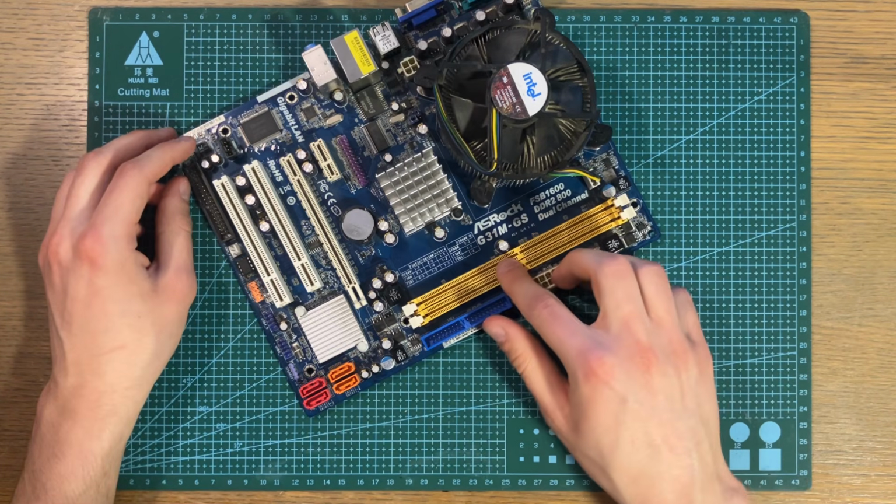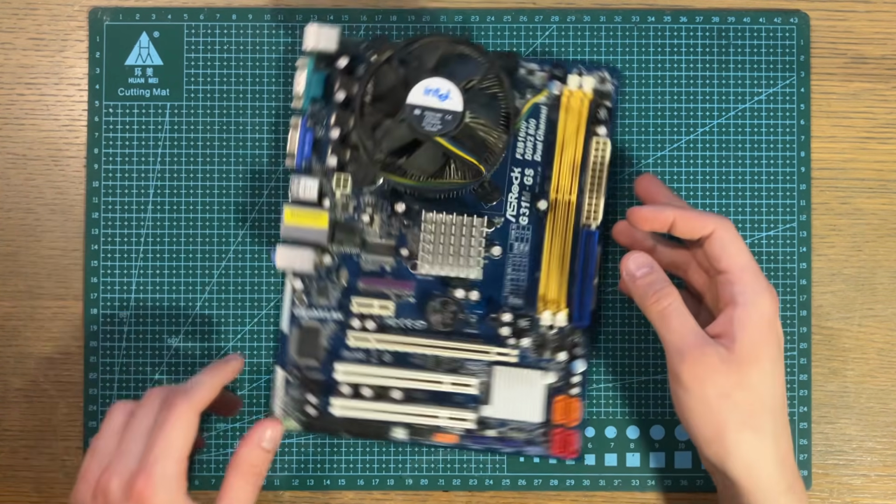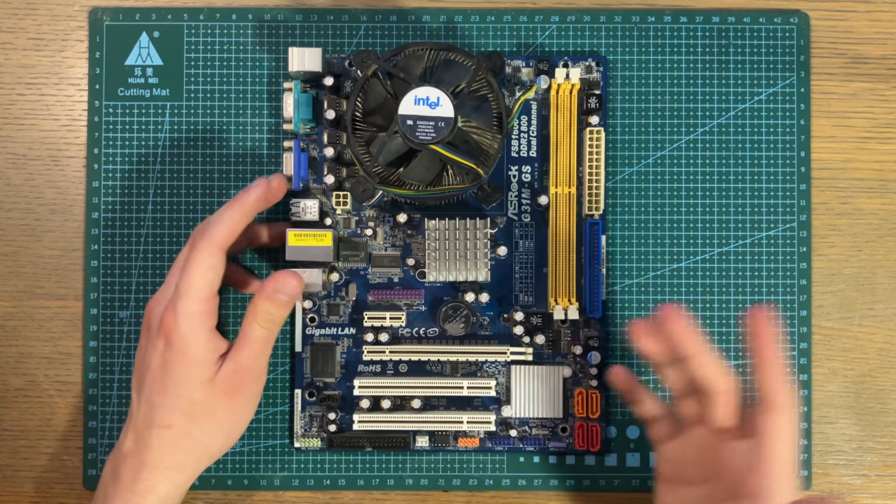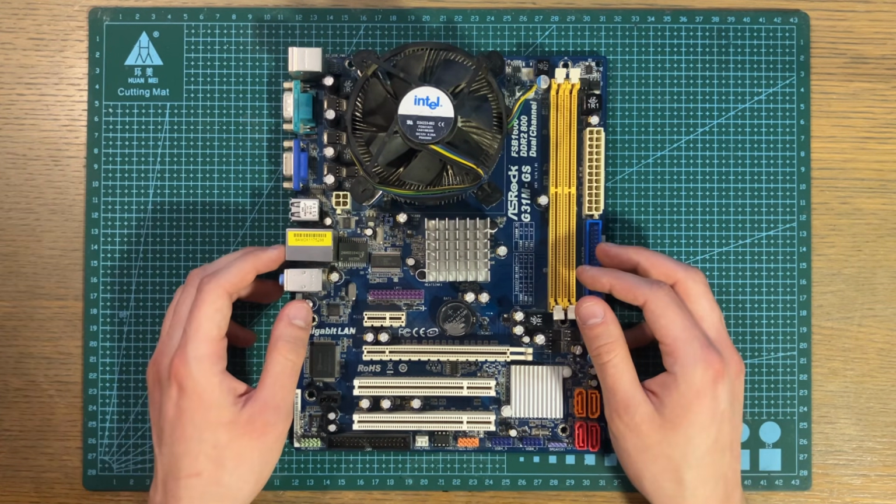Technically, it's the G41M that's compatible fully, but I think the only difference is really the flash size because it works just fine on this one too.